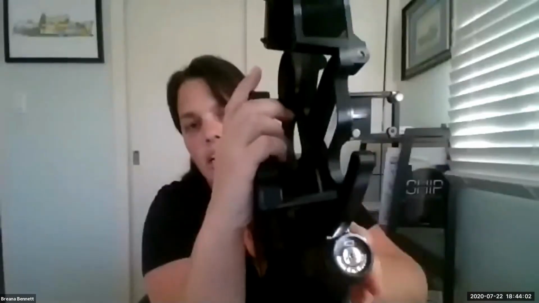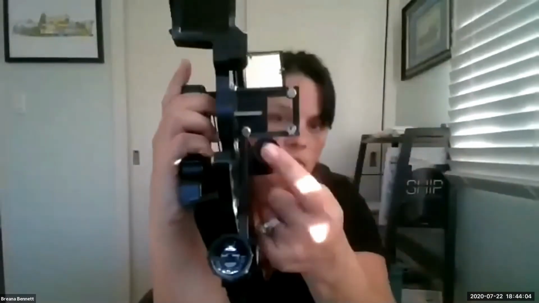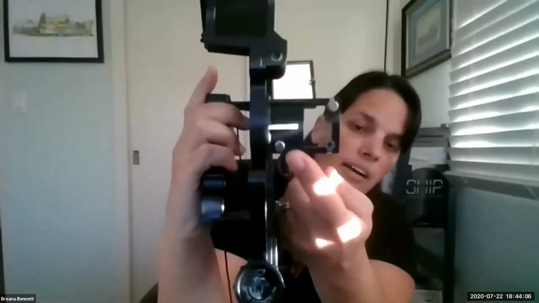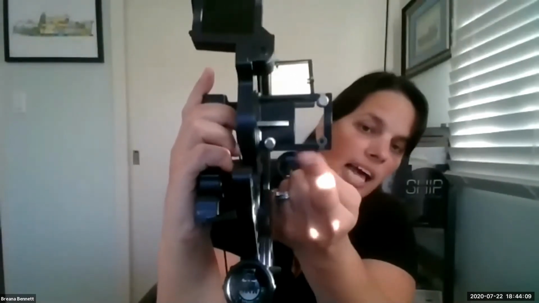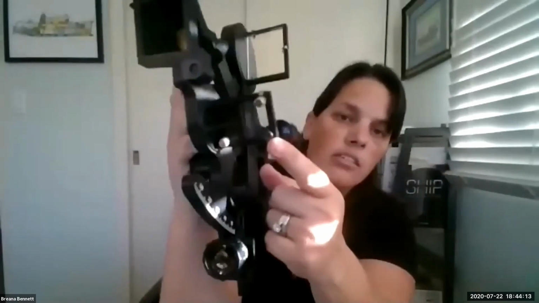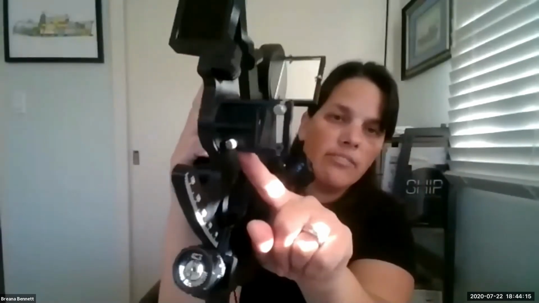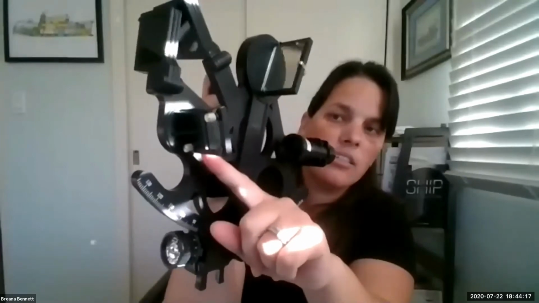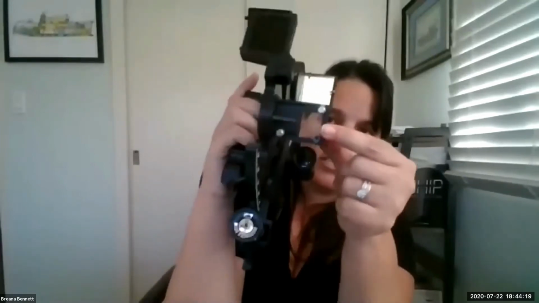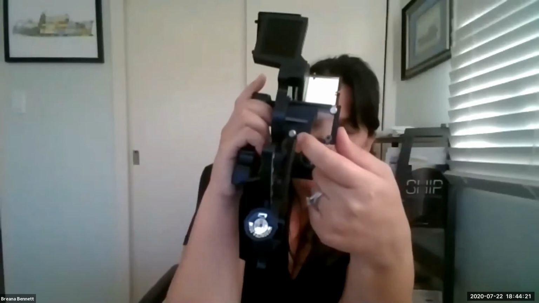Got it. So if we look, we have a mirror and a glass in what your telescope is looking at. Does everyone see that on your sextant? There's just clear glass, and then there's a mirror.